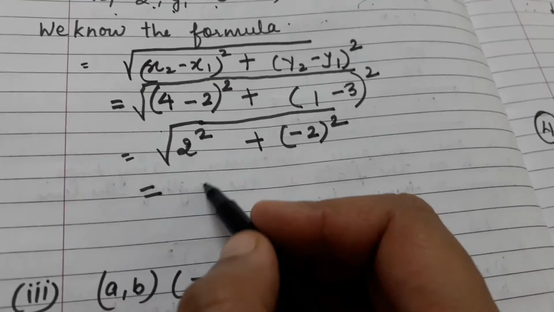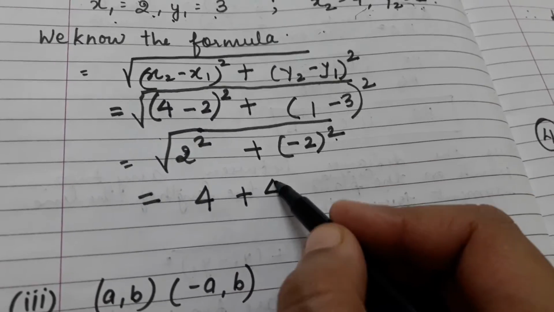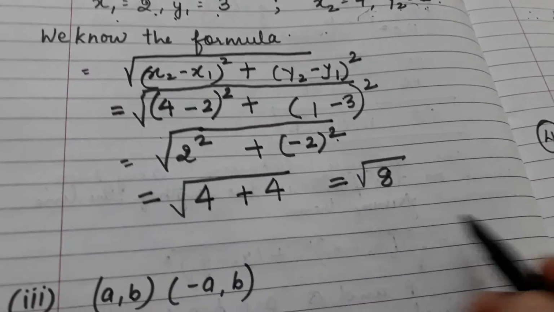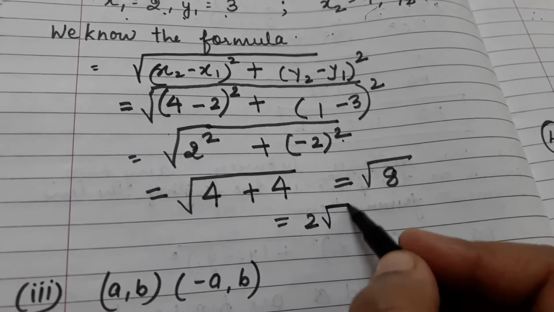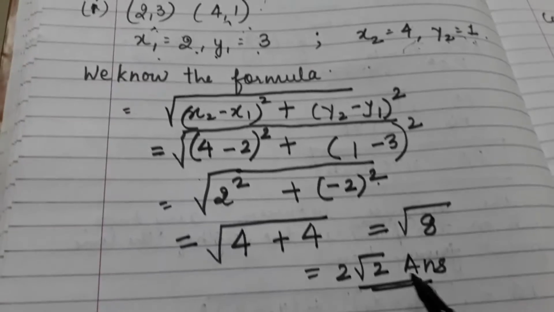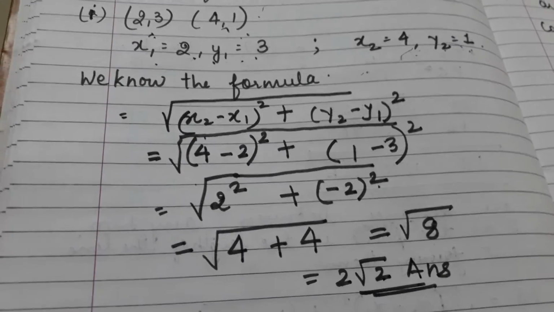Now 2 square is 4, and minus 2 square is also 4, and 4 plus 4 is equal to root of 8, which I simplify and write the answer as 2 root 2. So therefore the distance between the two given points (2, 3) and (4, 1) is 2 root 2.